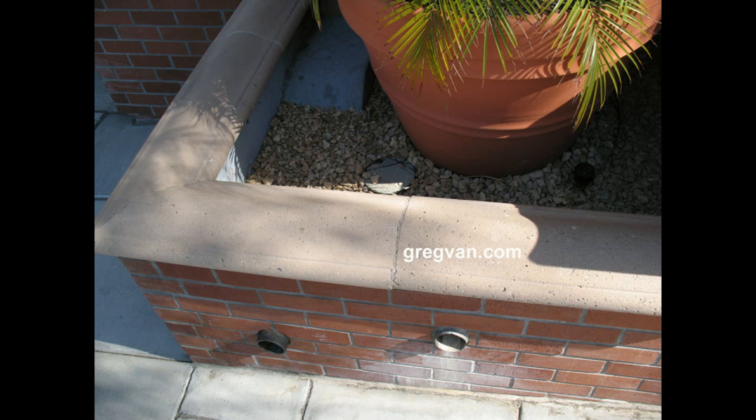Here's another view of the planter. You can see this isn't something that's getting hit by a lot of water, but it's obviously enough water to stain the bricks. So again, drain location is a priority when you are designing a building.